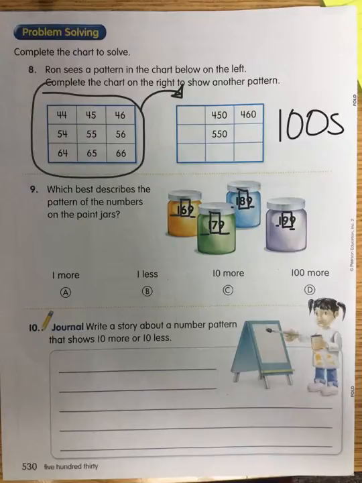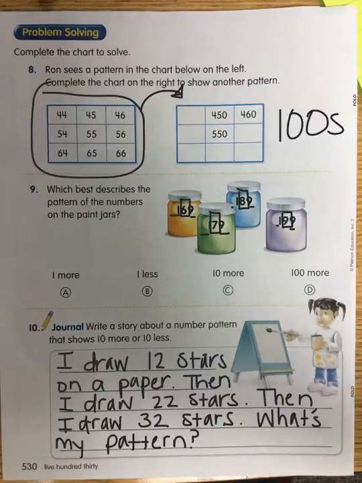And number 10. Write a story about a number pattern that shows 10 more or 10 less. Here's my example. Here's my story. I draw 12 stars on a paper. Then I draw 22 stars. Then I draw 32 stars. What's my pattern? So I see that the 2 stays the same, and it's the tens place that changes. So my pattern is going up by 10. So I could just write plus 10.